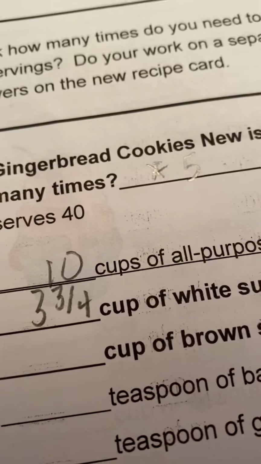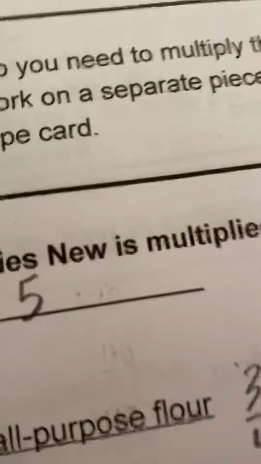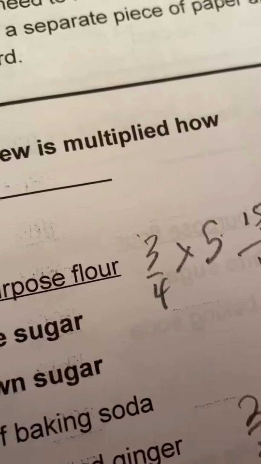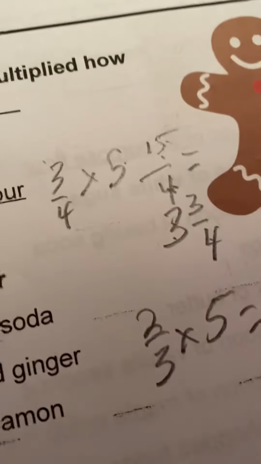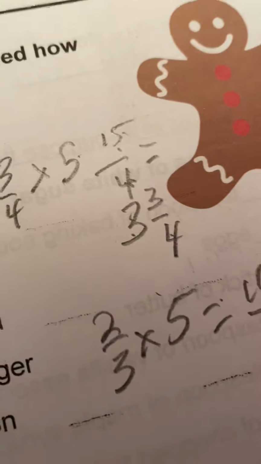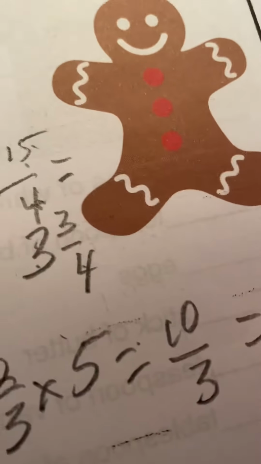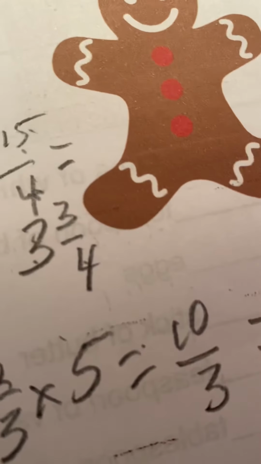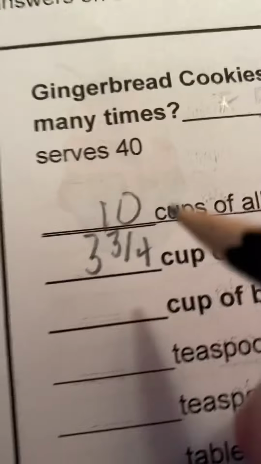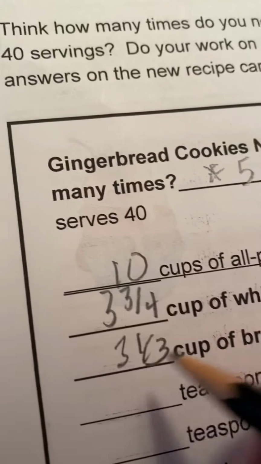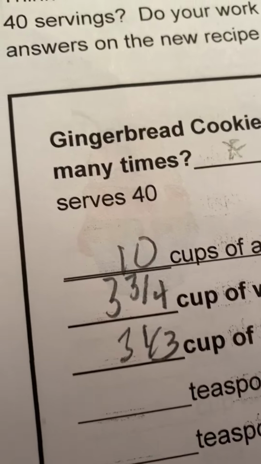Okay. All right, brown sugar, 2/3 of a cup. So come to my work, 2/3, I'm multiplying everybody by 5. 5 times 2 is 10 thirds. How many 3's going to 10? 3, 6, 9, that's 3. 9 to 10 is 1 left over out of 3. So 3 1/3 is going to be my answer there.